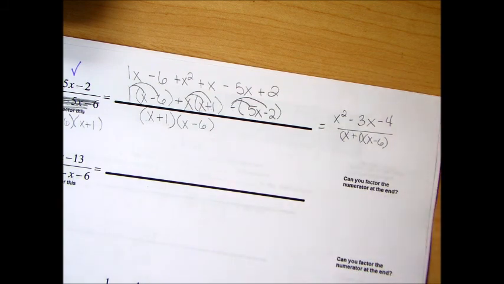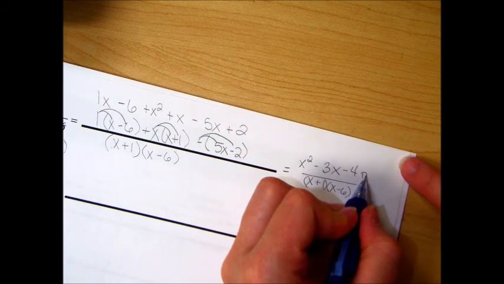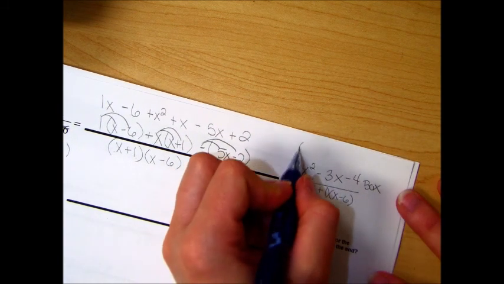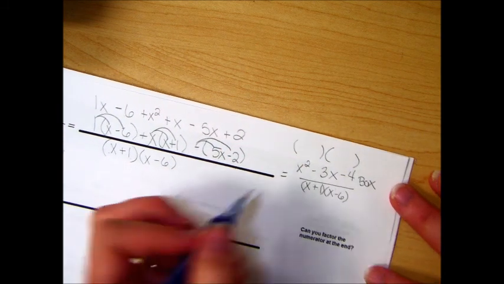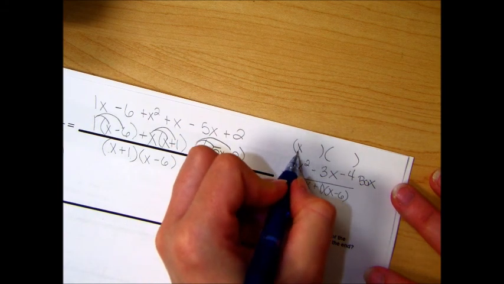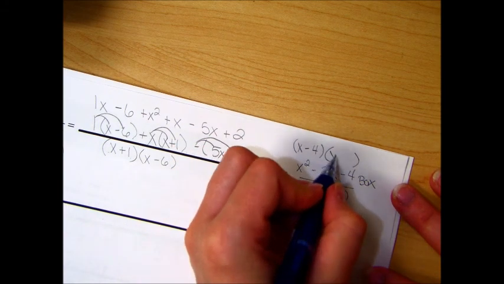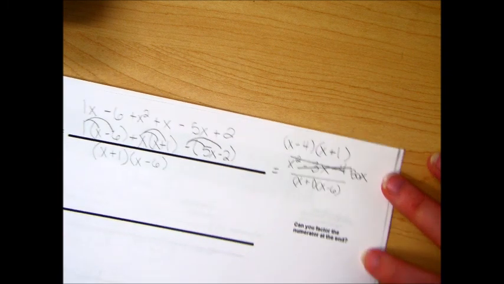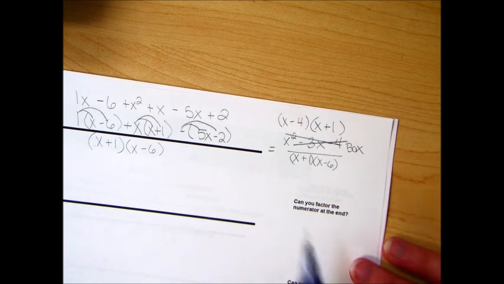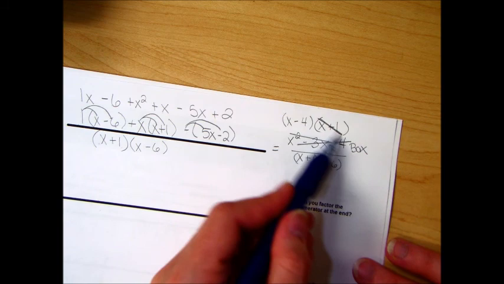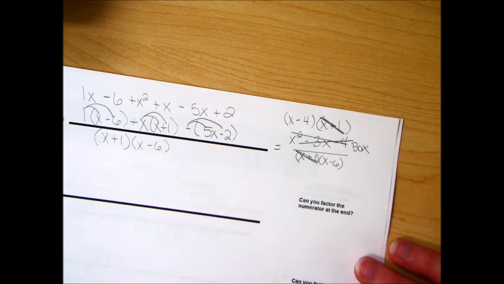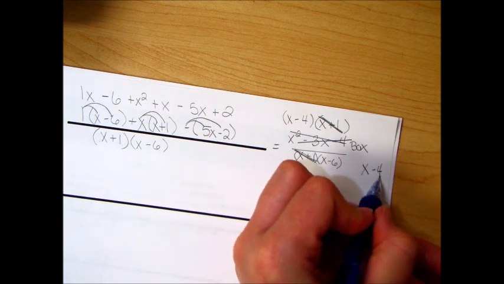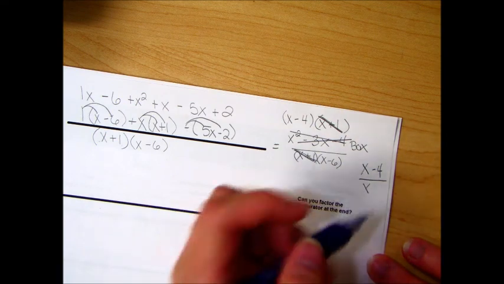Again, I want you to pause the video, and I want you to box this problem. Hopefully you've done that. And if you boxed this problem, you got x minus 4 and x plus 1. So this is gone because we boxed it. The reason the box helped is because this x plus 1 and this x plus 1 cancel. So your final answer on this problem is x minus 4 over x minus 6.